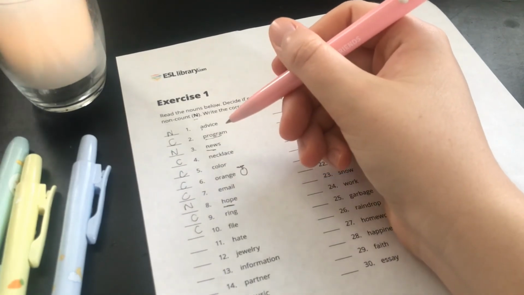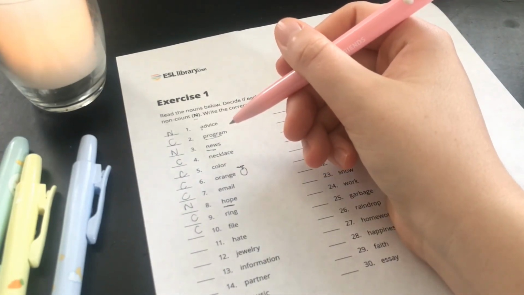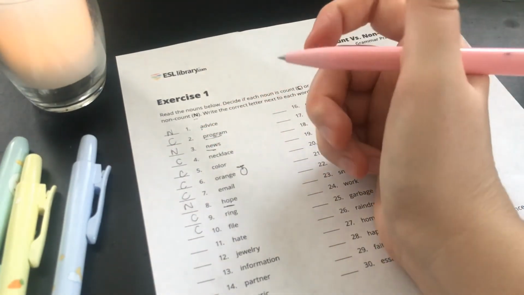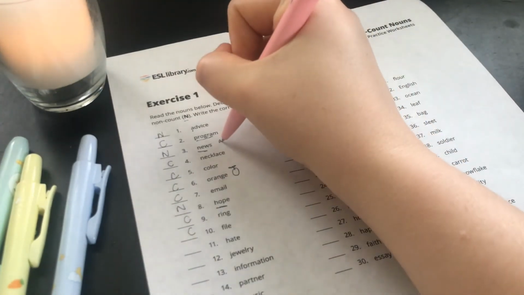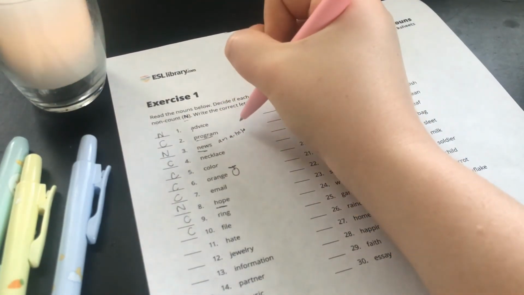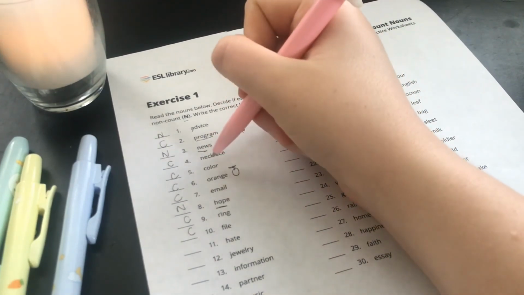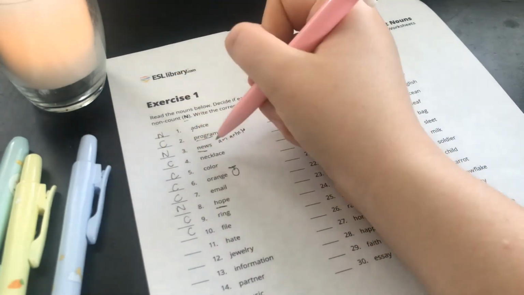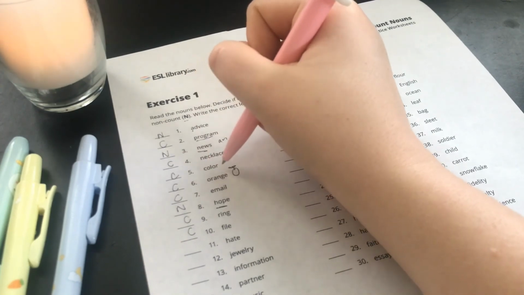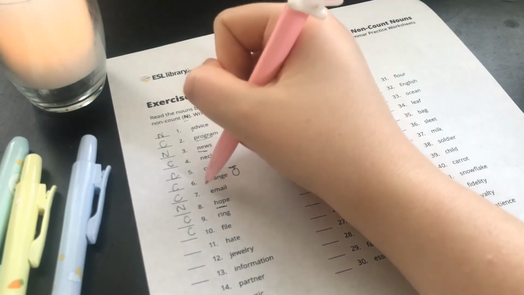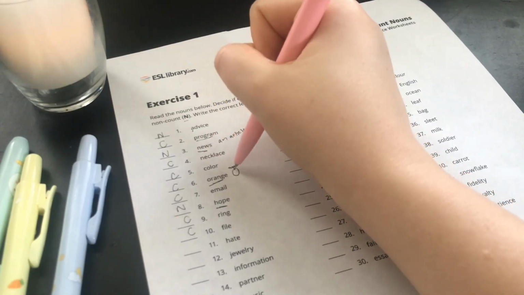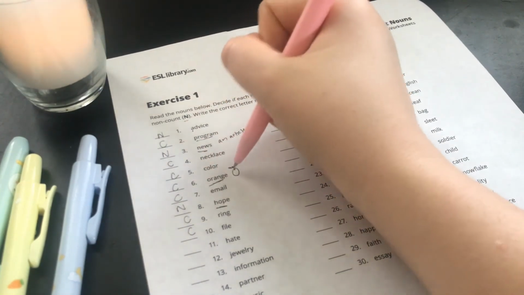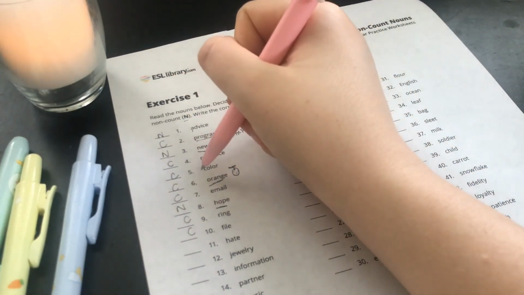News, as we went over before, is considered sort of abstract. So it's generally non-count. If you want to talk about like one piece of news you read, you could say an article, like a news article or a news story. Necklace. Can you have 2 necklaces? Yeah. So it's countable. Color. 1 color, 2 colors. That's countable. Orange. So this is referring to the fruit, not the color. If it was the color, it would be an adjective. But if it's the fruit, it's a noun and it's countable.